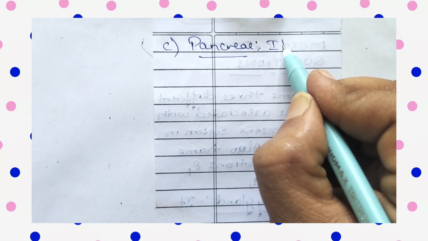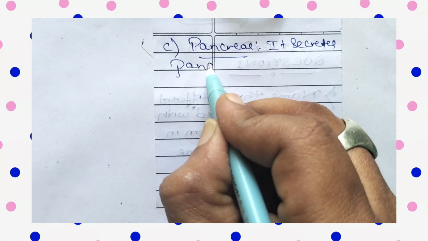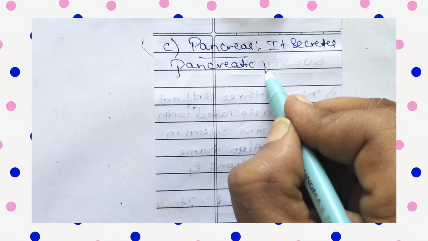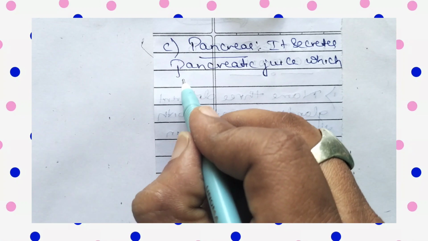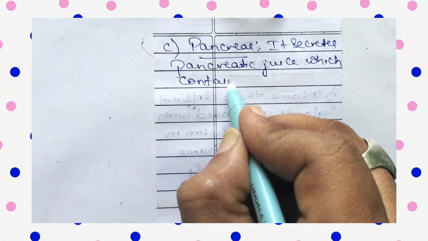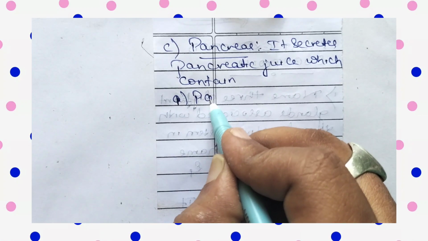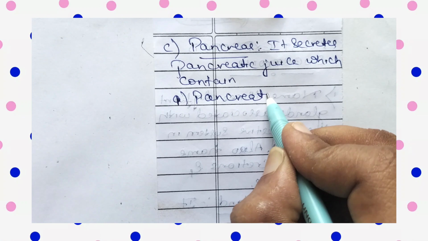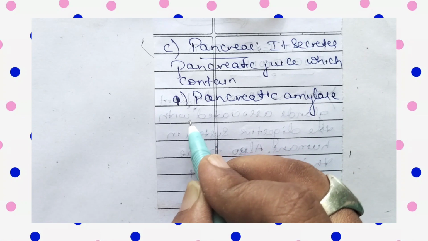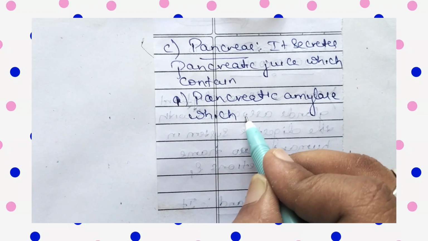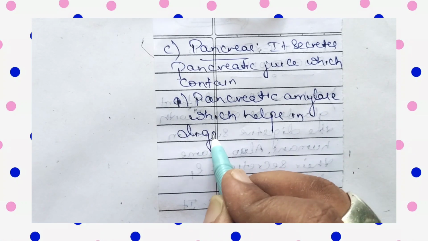It secretes pancreatic juice, which contains, the first one, pancreatic amylase, which helps in digestion of carbohydrates.